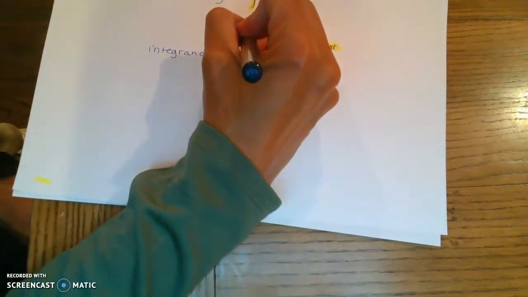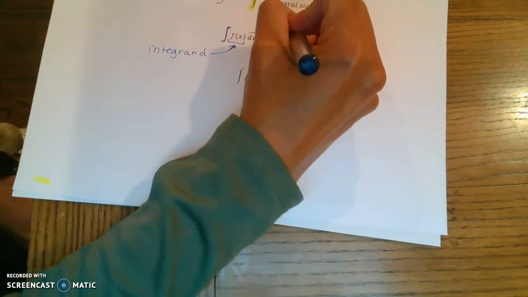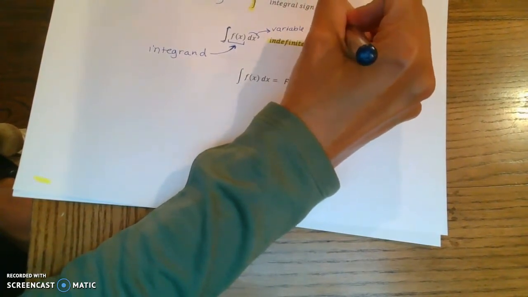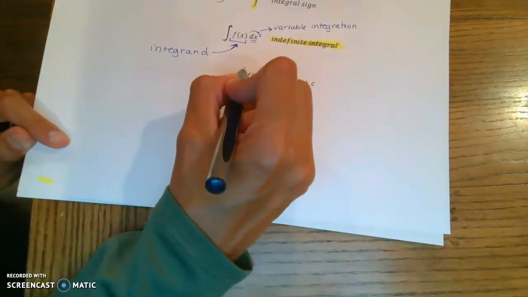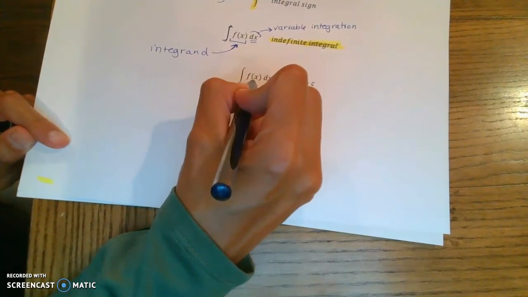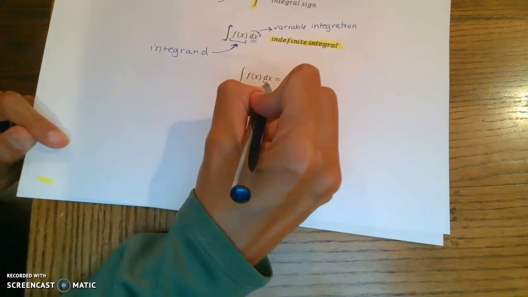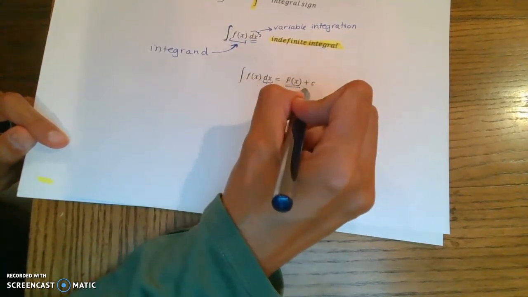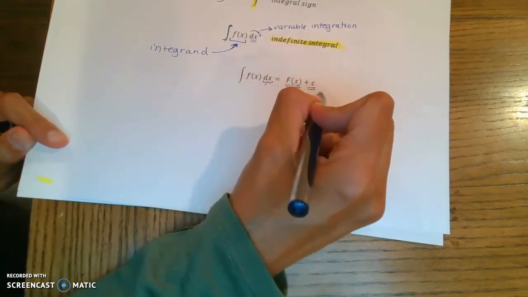Okay, dx, that is your variable of integration. That's very important to pay attention to. Okay, so what they're saying is that when I integrate f of x, the original function becomes the capital F of x, and that dx tells the variable of integration. When it's an indefinite integral, you're going to include that it becomes plus some constant.